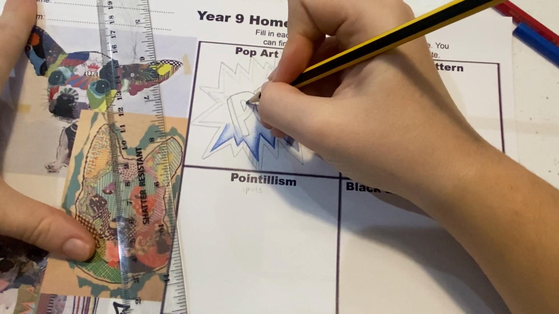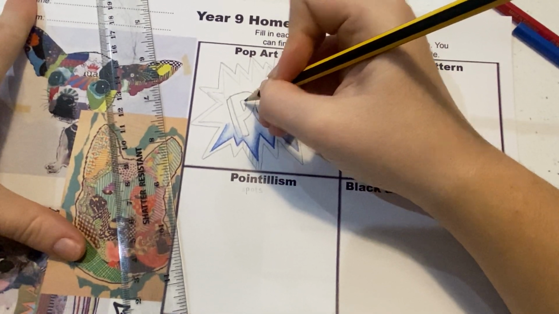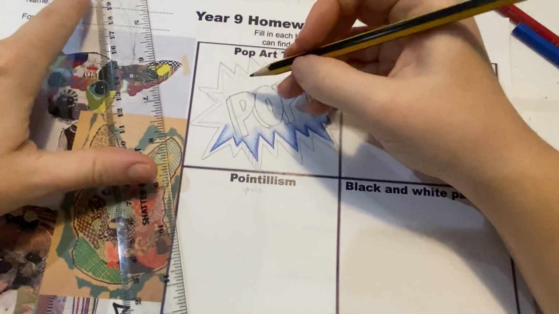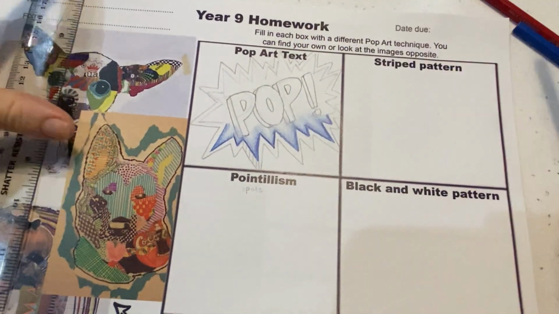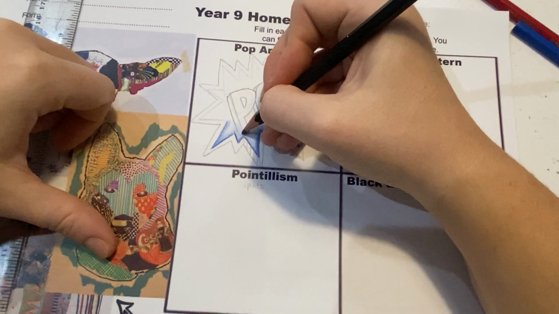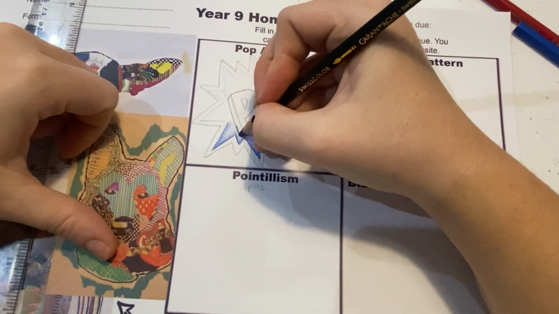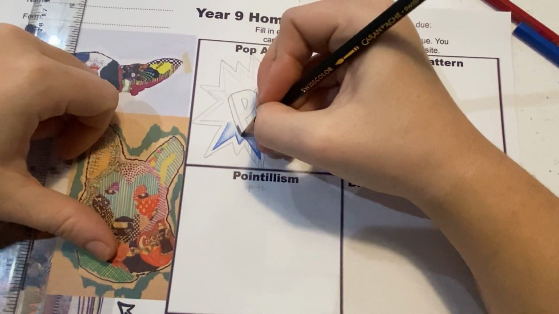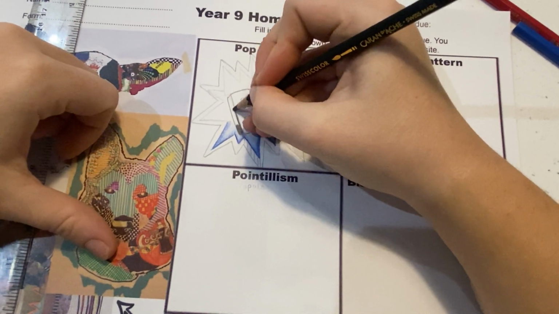So if it's the left and it's going down, they're actually all going to be black anyway, so just do the inside of them whatever colour. This could be black if it's a shadow. If you're going to use black, make sure it's nice and bold.